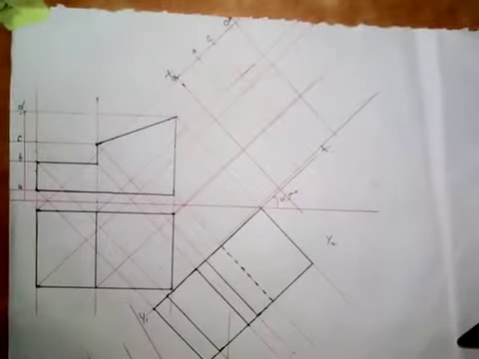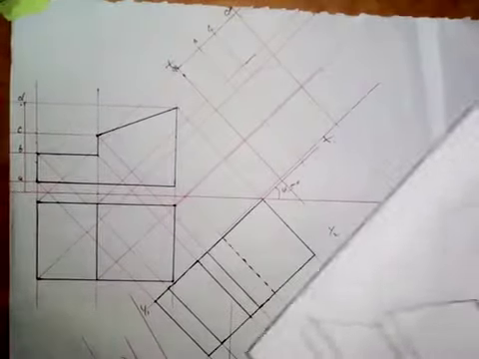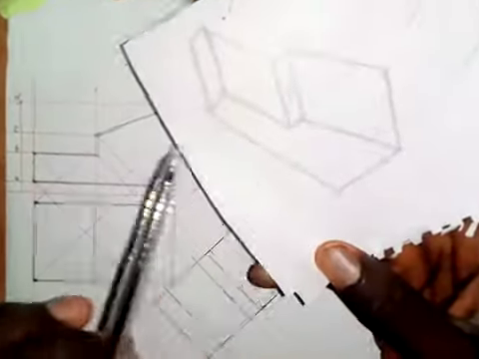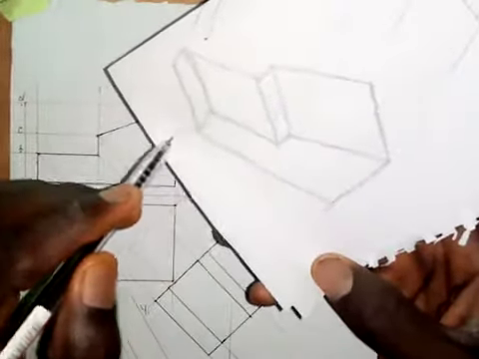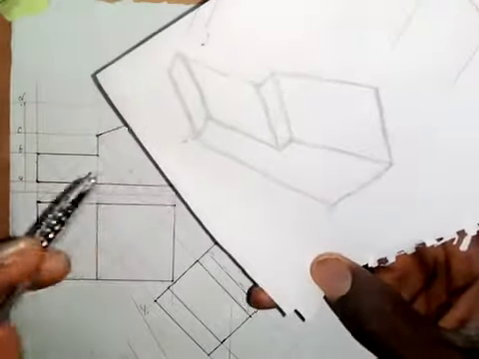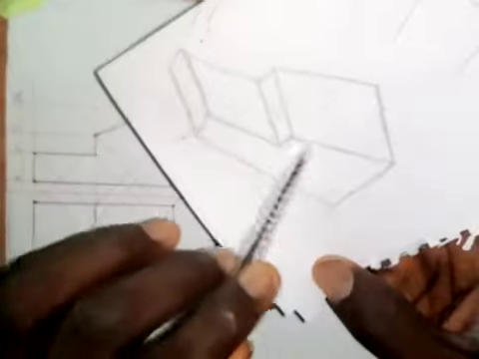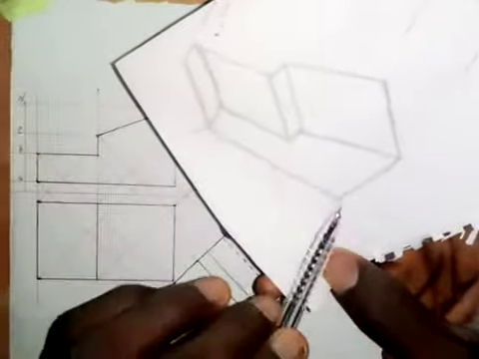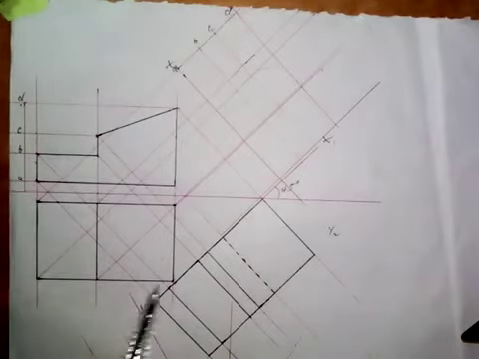We need to make use of the isometric view for us to be able to get it done as soon as possible. So this is the isometric view that I have here. I'm looking at this object in this direction. The object is being viewed in this direction like this, so that means I can see the whole of this shape. Let's first of all bring out this shape. The distance from here to here is the distance from here to here.